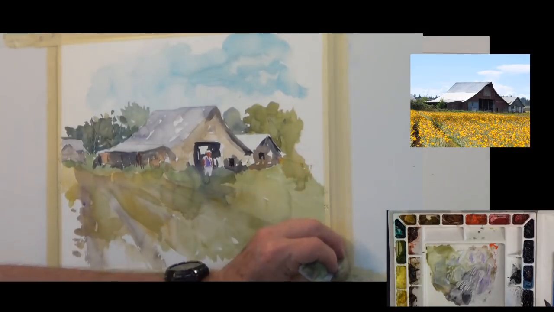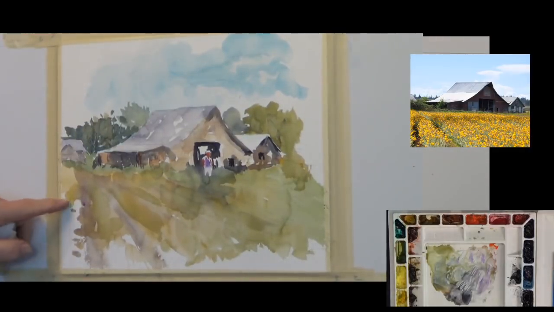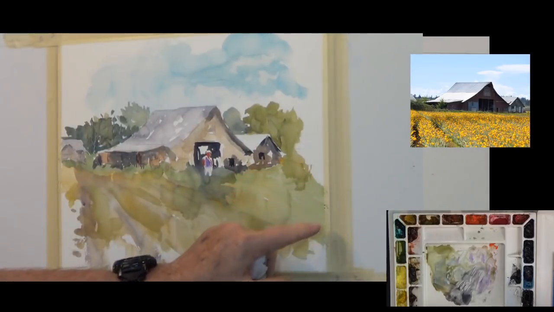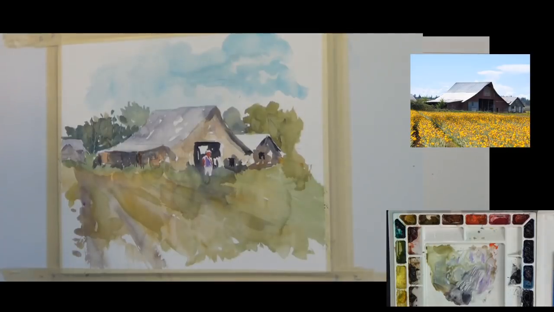So let's go back and check. Do we have interesting white shapes? Yeah, I think we do. Here and here, all four corners. We've gone off the paper here, and we've gone off the paper here. Those two things are about the same size, and one of my guidelines said don't let that happen. Try to make those things different size, different shape, if you can. So while I still have this painting up here, I can do that.